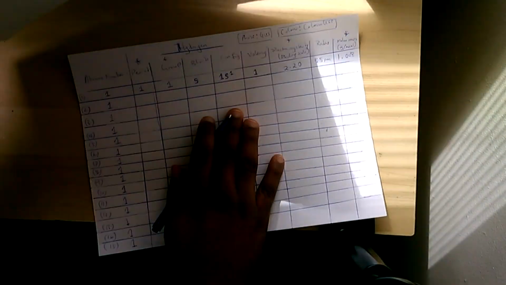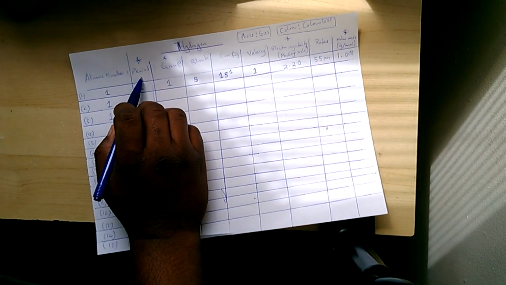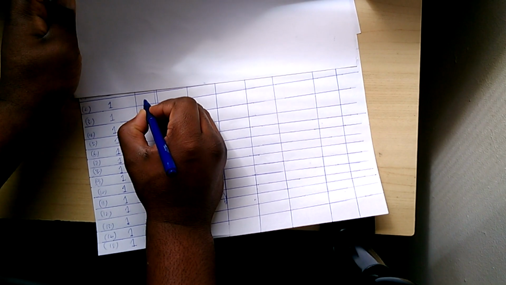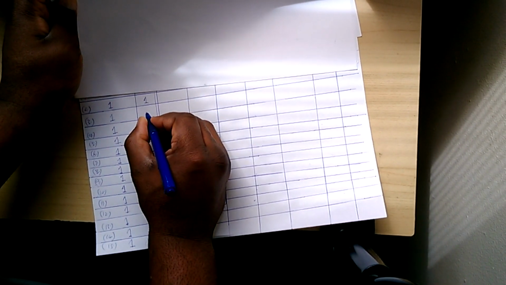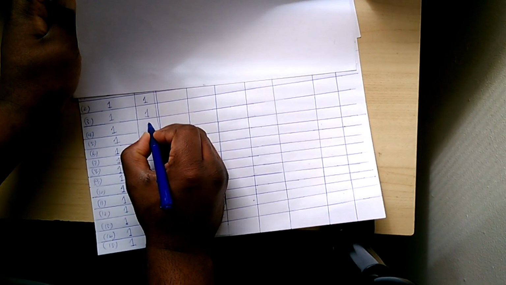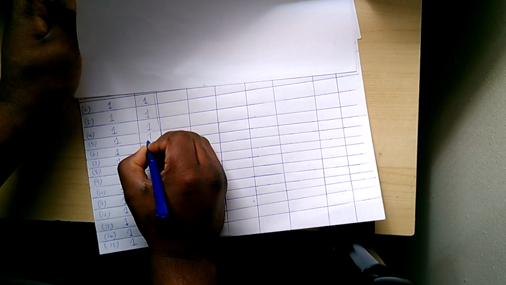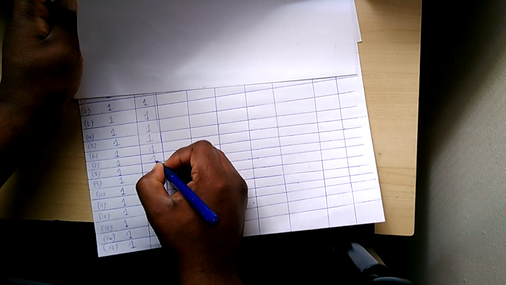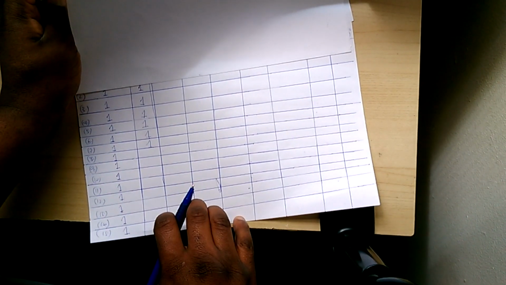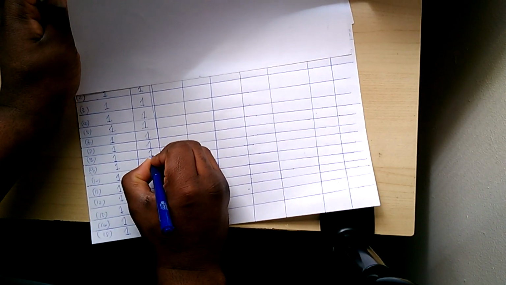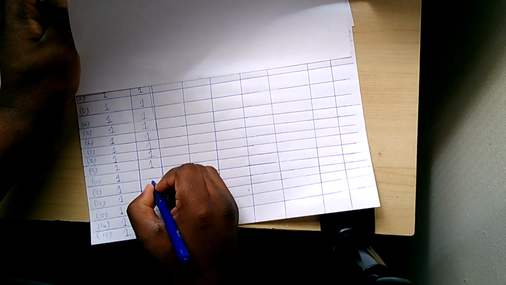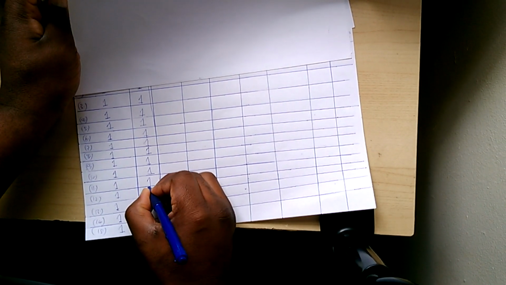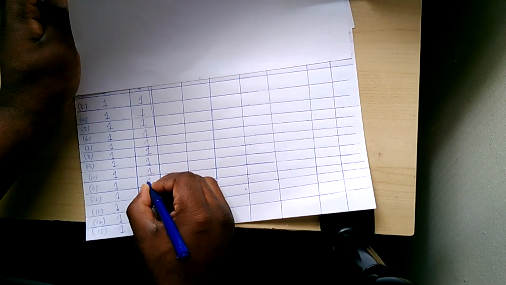Moving on. What period is hydrogen in? The period is 1. Hydrogen is in period 1.